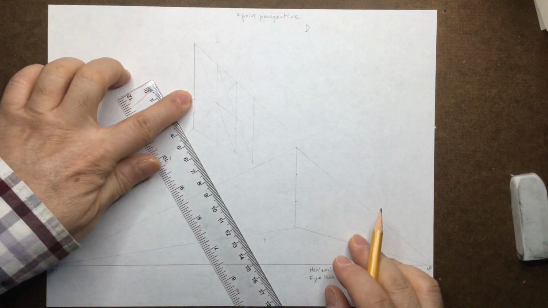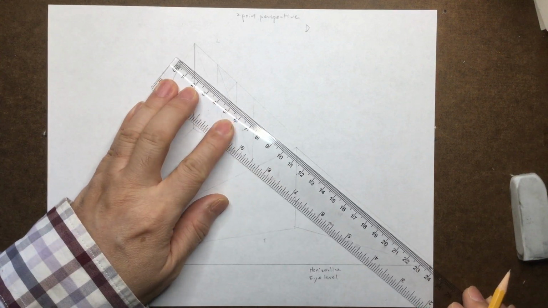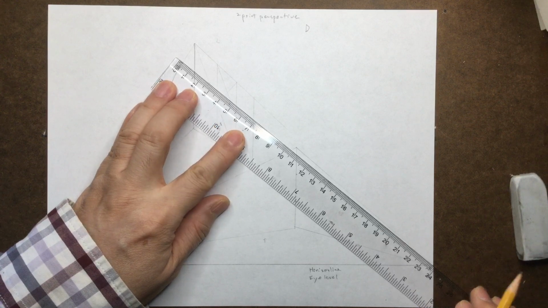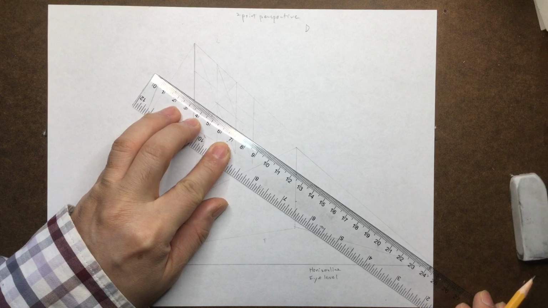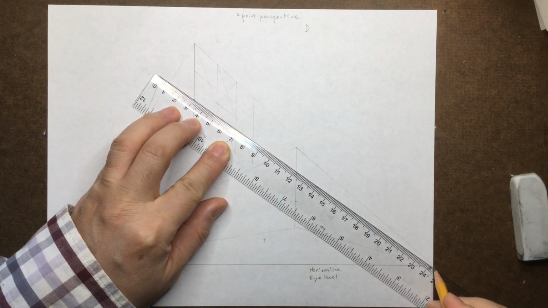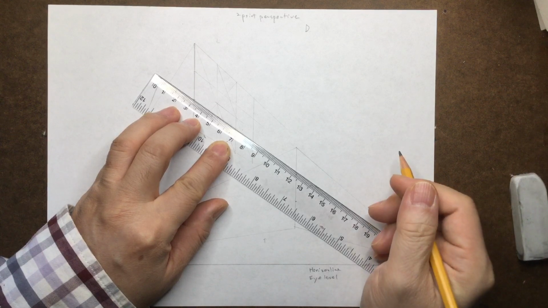Here I divided into 3 before, so all I have to do is connect them, and then connect them here. Always make sure they're connected to the vanishing point. Do not forget that part.